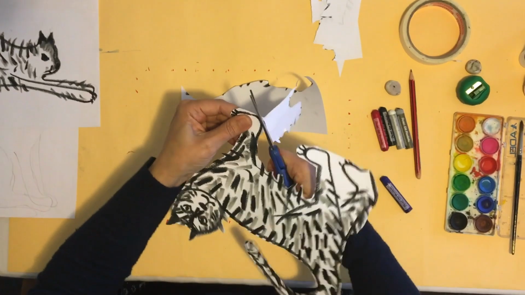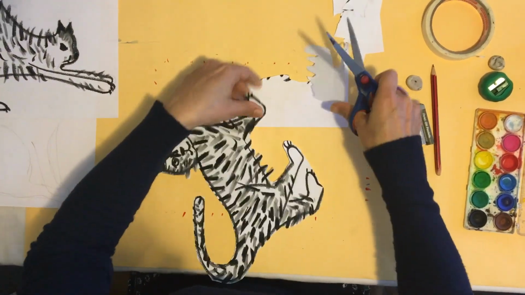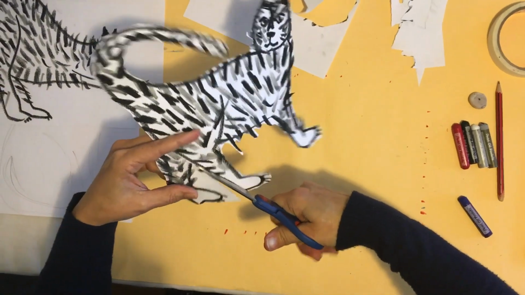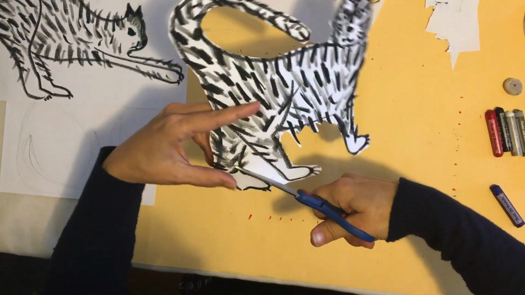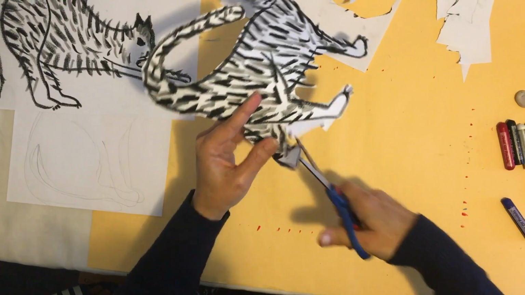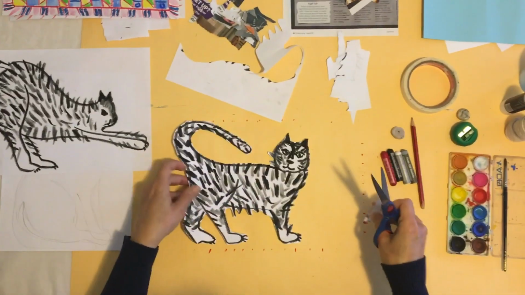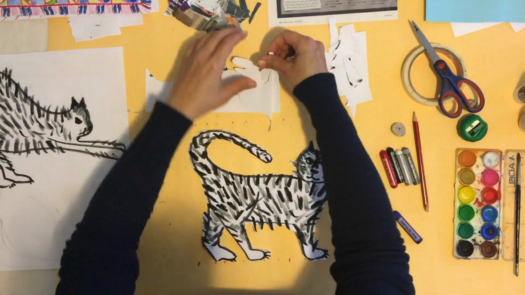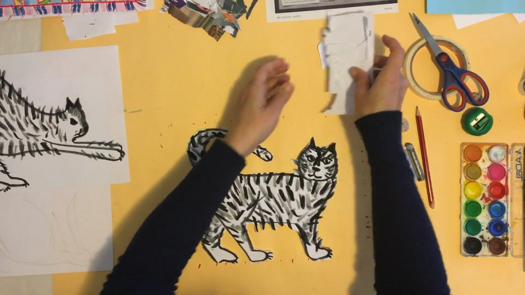He's completely cut out. It's like doing a bit of gymnastics with the scissors, isn't it? Moving it inside and out. Right. So while our paint is drying on that carpet, if you've painted it, we're finishing our cat.